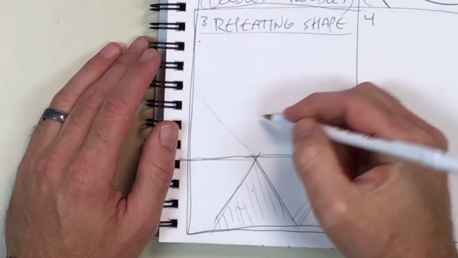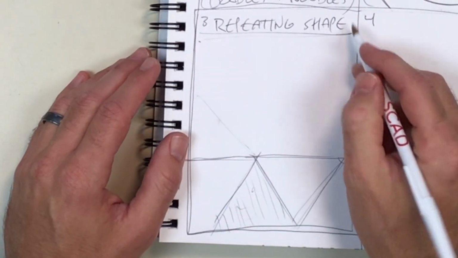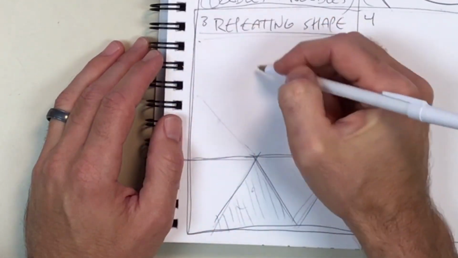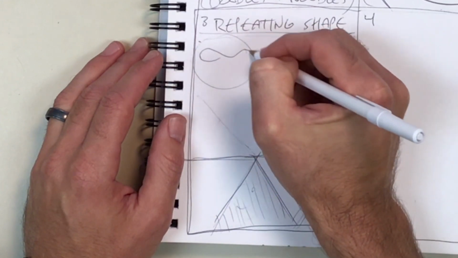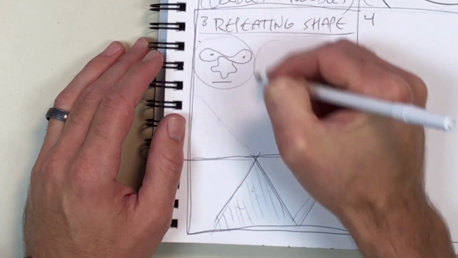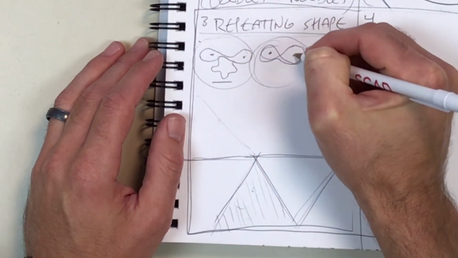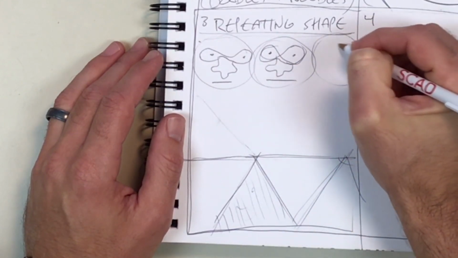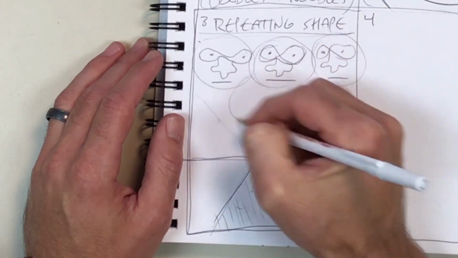Okay? You could do pretty much all sorts of stuff, but you select kind of a shape or something to repeat, and it could also be just kind of like goofy faces. All right? And you could repeat these faces over and over again, and just doodle those faces over and over again.